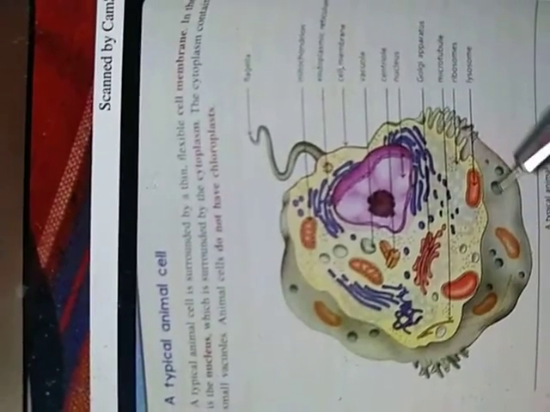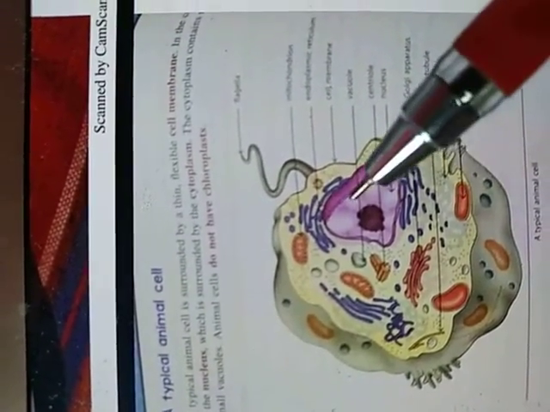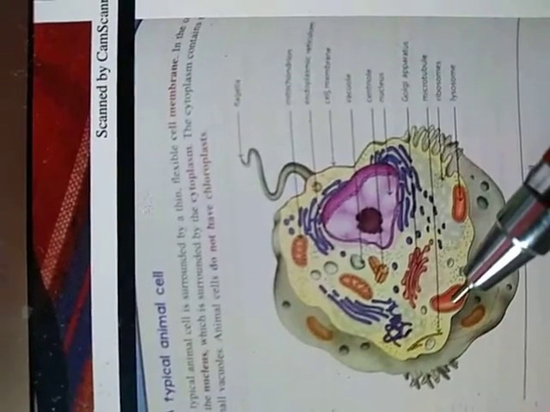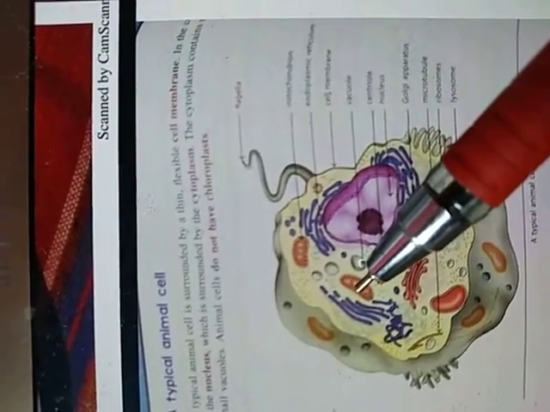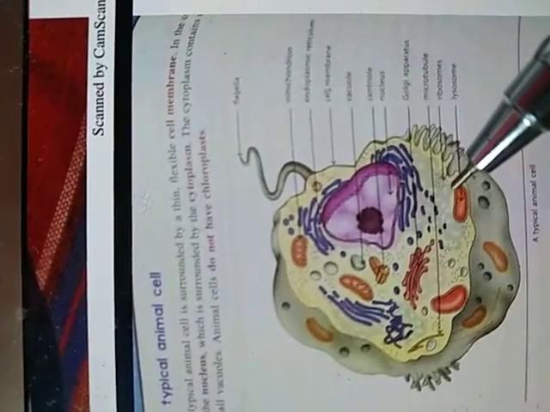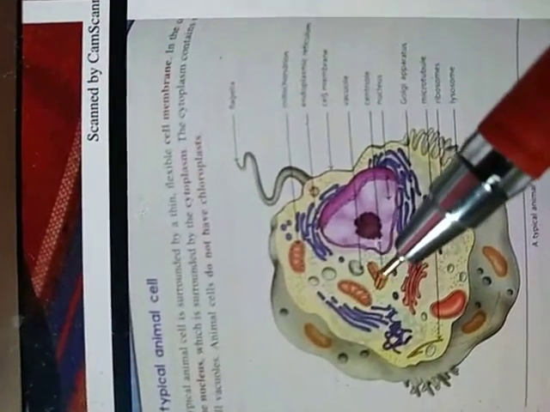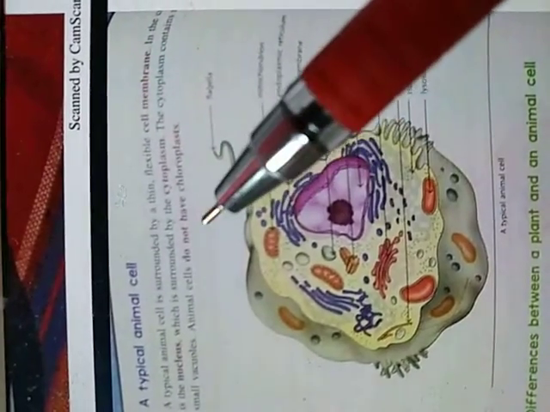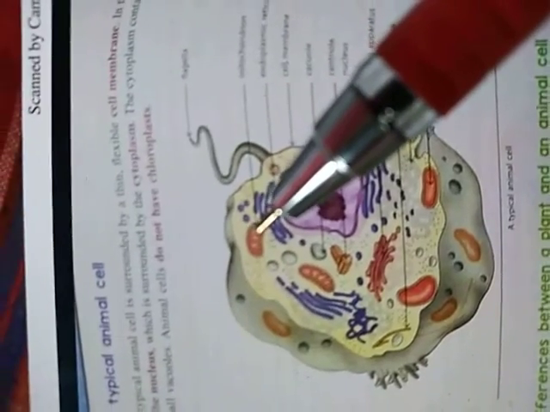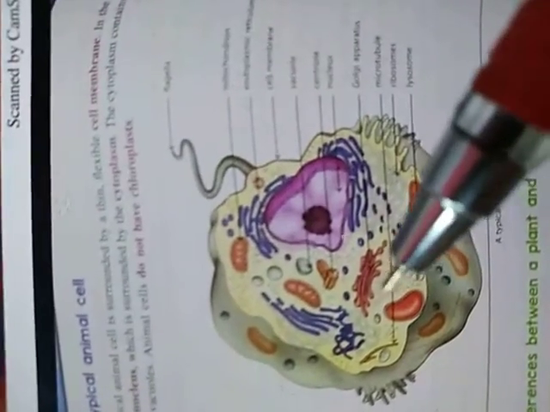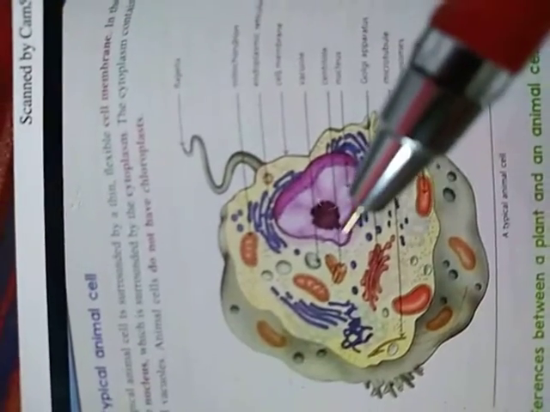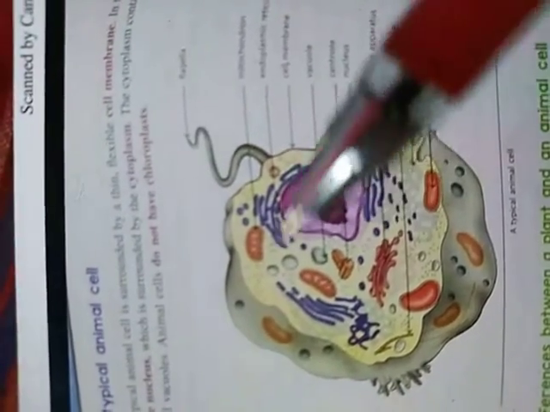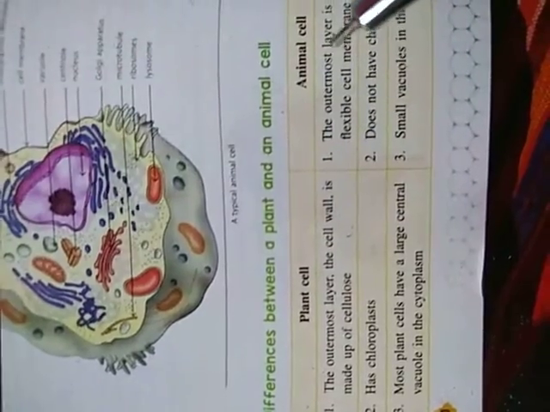See, the outermost layer is the cell membrane, then nucleus, Golgi apparatus, lysosome, mitochondria, microtubules, ribosomes. These are present in the animal cell, and the detailed description of each of these cell organelles we have already explained in the previous class. So you just have to practice the typical diagrams of a plant cell and an animal cell, both. Now, what are the differences between plant cell and animal cell?